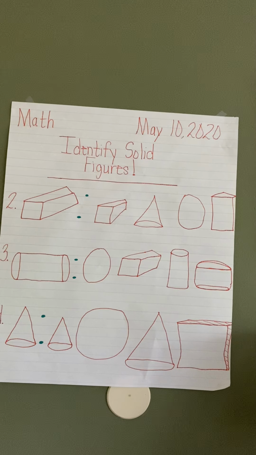Number one, as always, is already done for you. What is that first solid figure? That first solid figure is called a sphere. Looking at the four options they give you, the first option is some sort of can. Does a can look the same as a sphere? It does not. So go ahead and trace the X on that can for me, please.